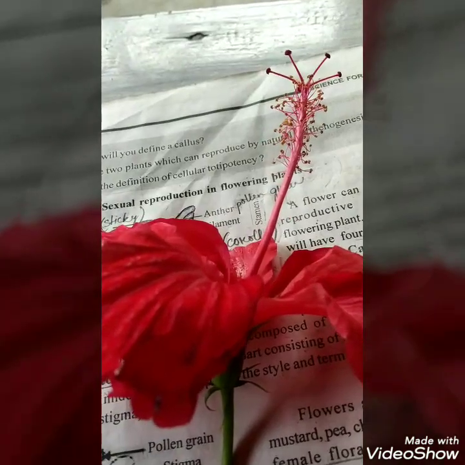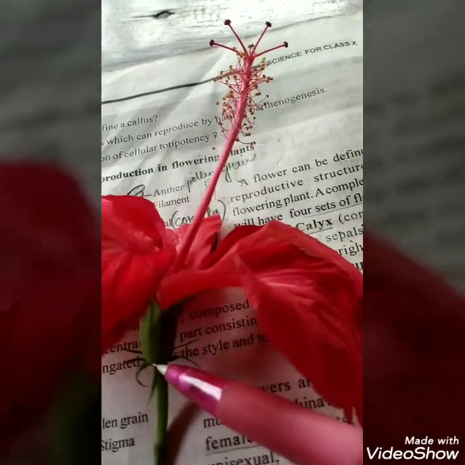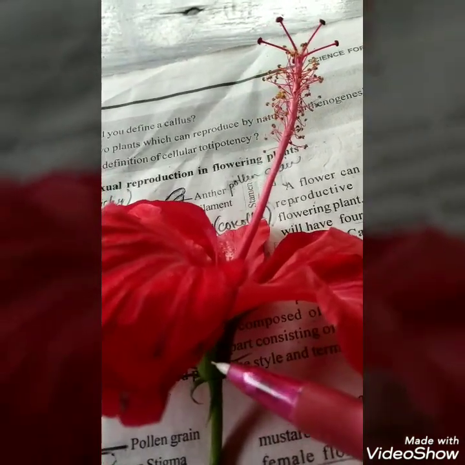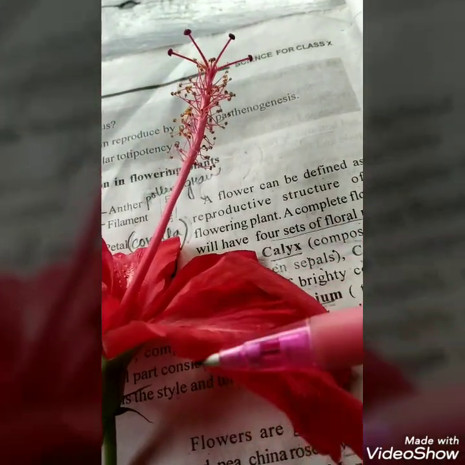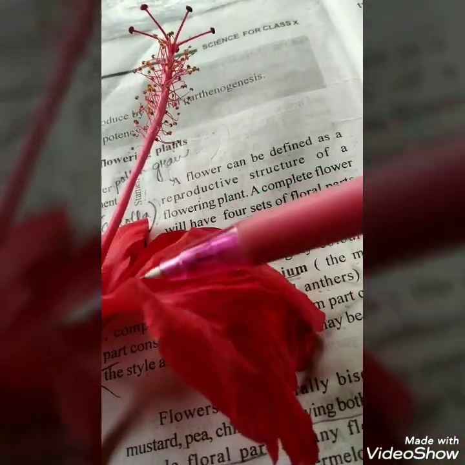I take a hibiscus plant. The green structure which is present here is the calyx, and it is composed of the sepals. The colorful part here is the corolla, which is composed of the petals.